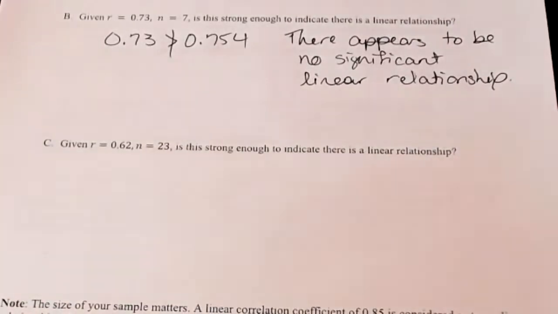Check with part C. You're given an R value of 0.62. You know that your sample size is 23. And you want to determine if it's strong enough to indicate that there is in fact a linear relationship. Mike, thank you so much. Exactly. So then you can make a statement associated with what you found. In the chat, you can go ahead and send a private message to me. Does it appear to show a significant linear relationship or not? So in the chat, go ahead and let me know.